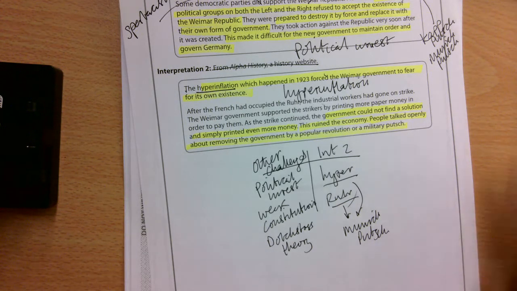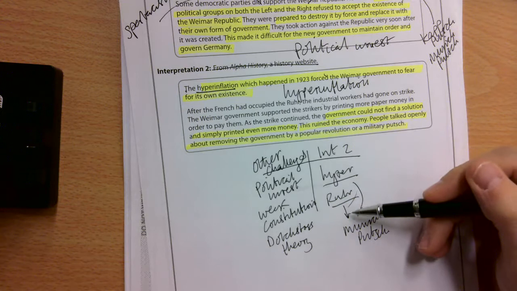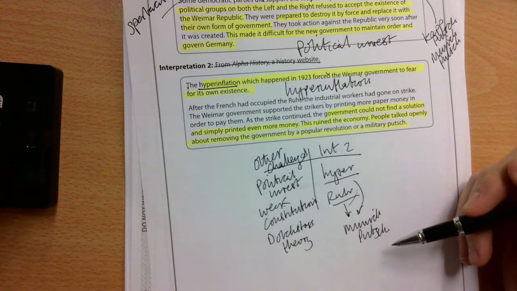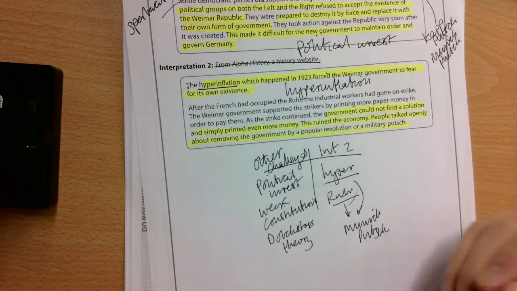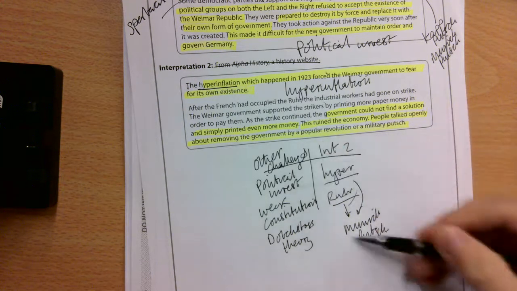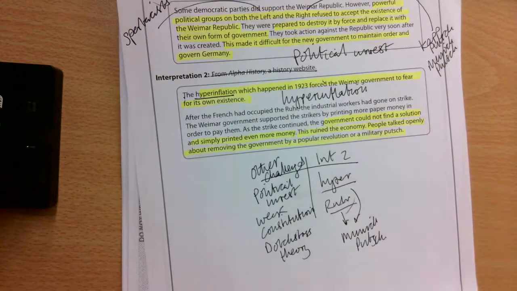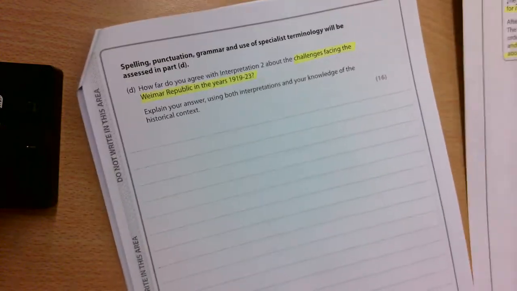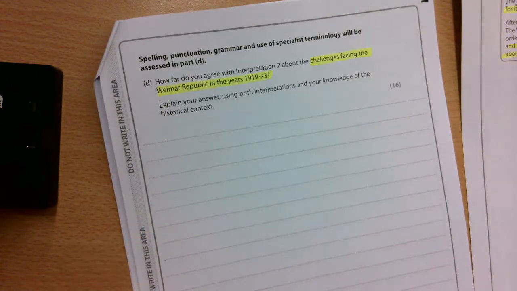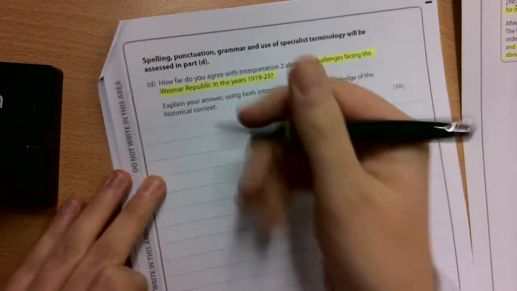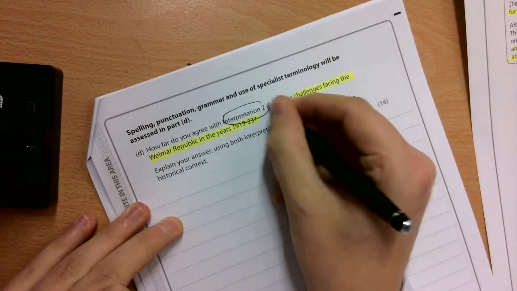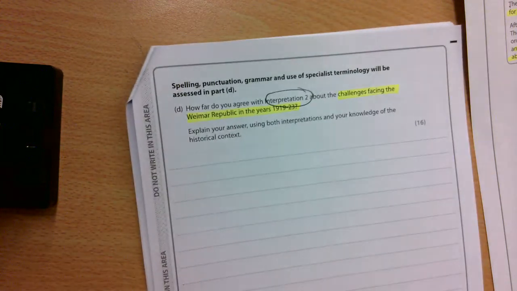Now, I do believe that hyperinflation was the biggest challenge to Weimar during this period, and I have to now prove that. I have to have a criteria that proves why this is more of a significant challenge than this. If you have yourself a criteria like that, you're going to get top marks on this question. Now, the question mentions interpretation 2, so that's our key interpretation. That's the one that we need to start with.